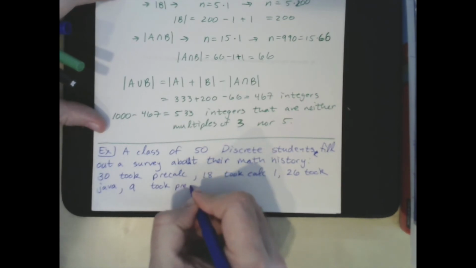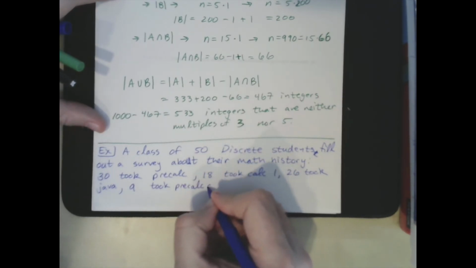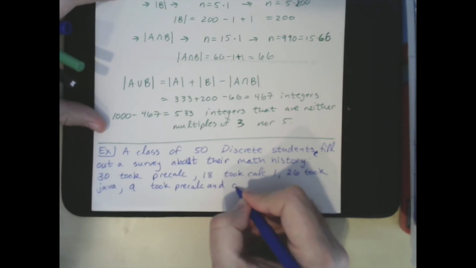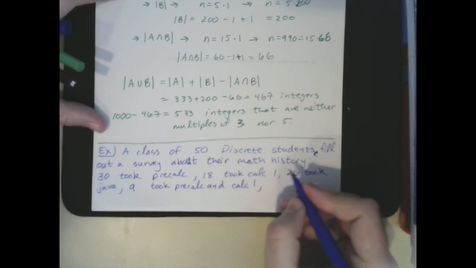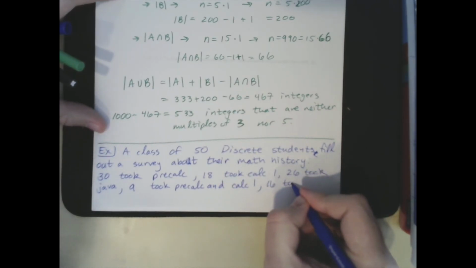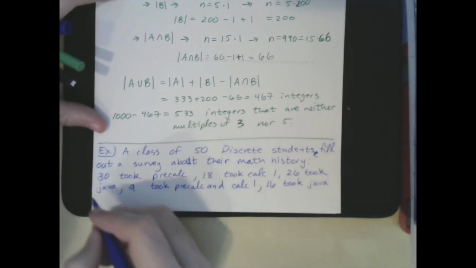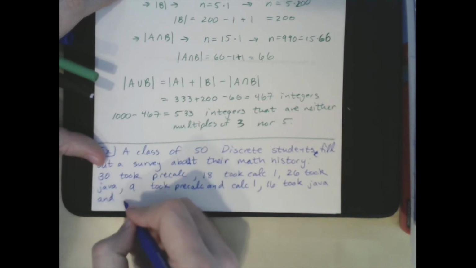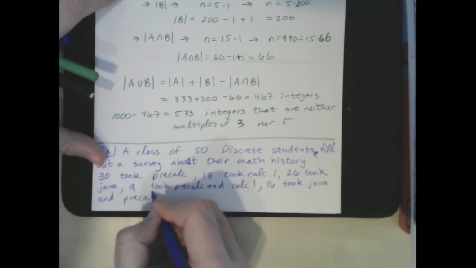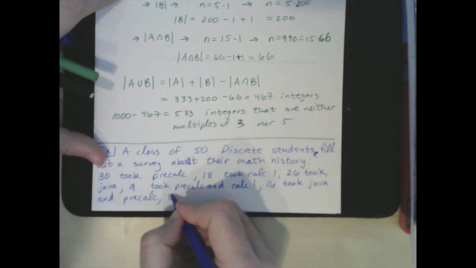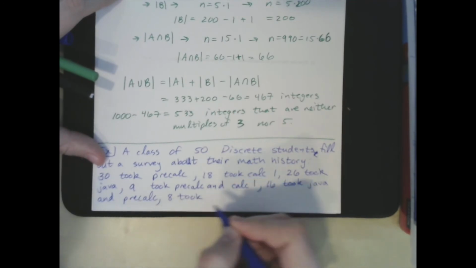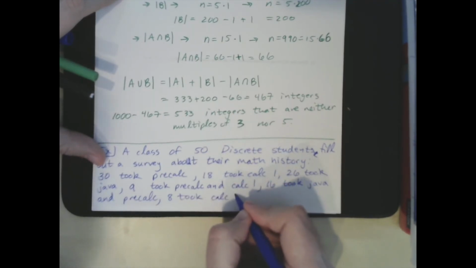And we have 9 that took Pre-Calc and Calc 1. We have 16 that took Java and Pre-Calc. We have 8 that took Calc 1 and Java.